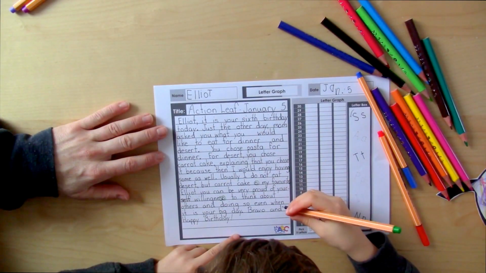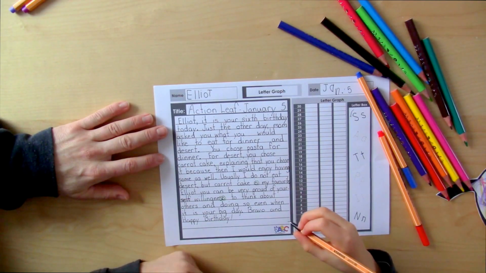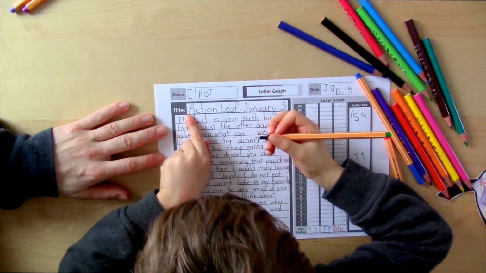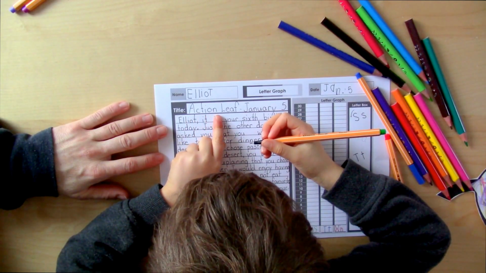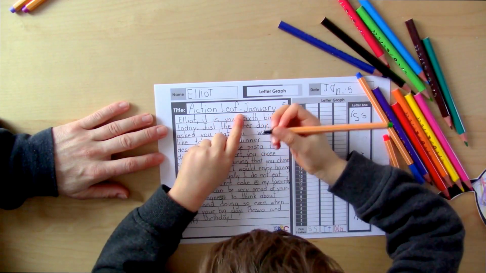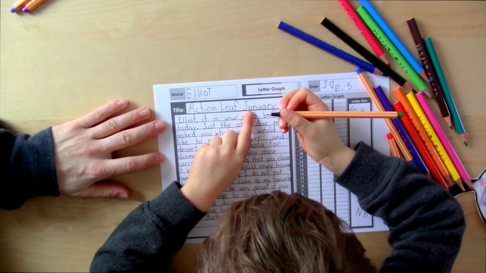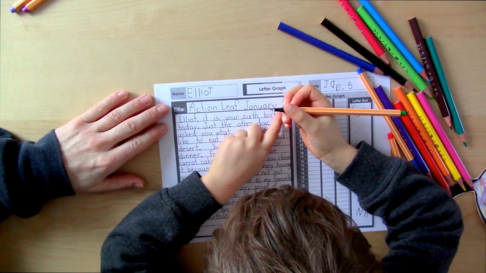Now, what could you do to make sure that you don't miss any? What's a strategy you could use to make sure? Okay, right. So you could just point to the words and the letters. It's from the top. Nice strategy. That's a really good idea.